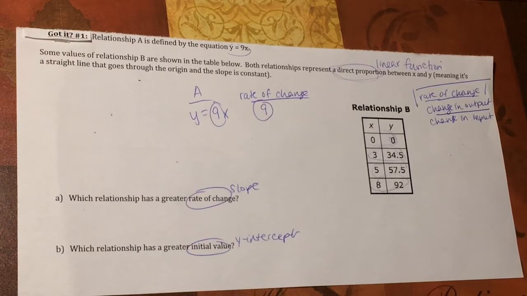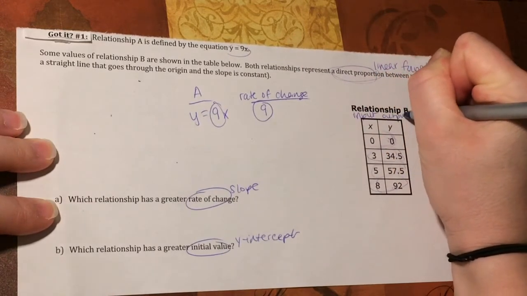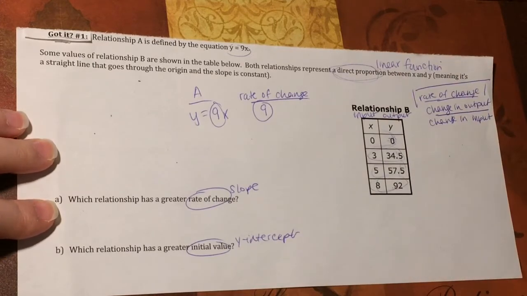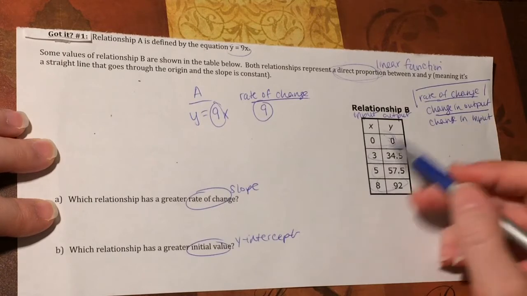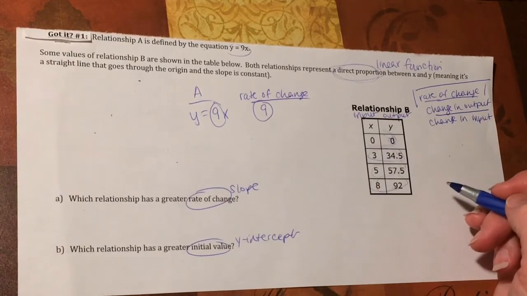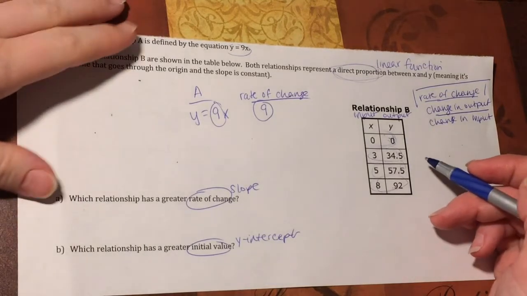Our x is our input, our y is our output. Now we have to find the rate of change between any two of the points. I'm going to prove to you that the rate of change between all of them is going to be constant. It's the same because this is a linear function.